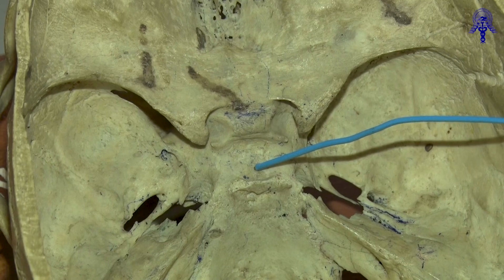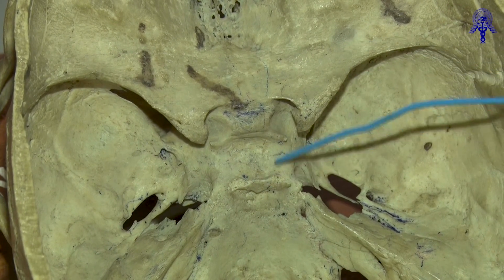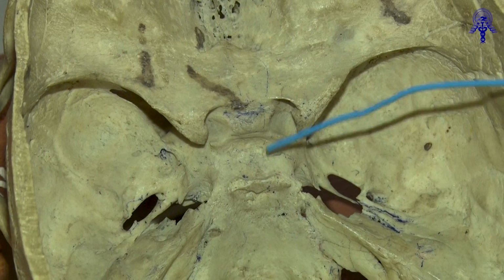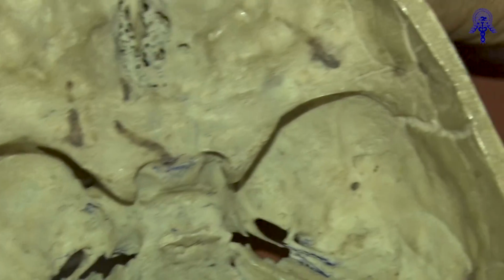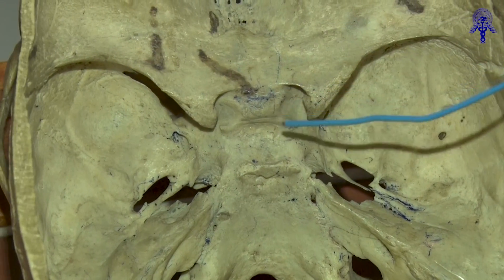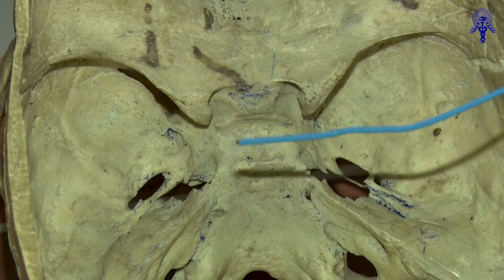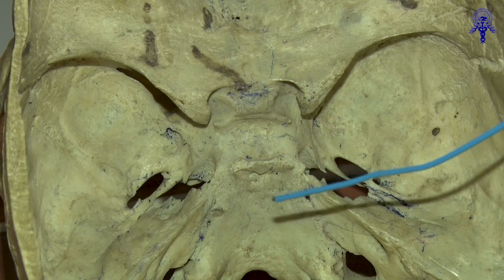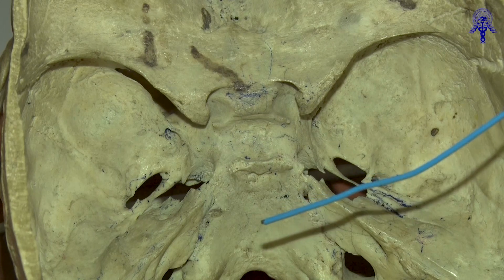Then posteriorly there is a projection of the sphenoid bone, and that projection is known as the dorsum sella. Tuberculum sella and the dorsum sella, in between these two lies the sella turcica, and the deepest portion of the sella turcica lodges the pituitary gland.